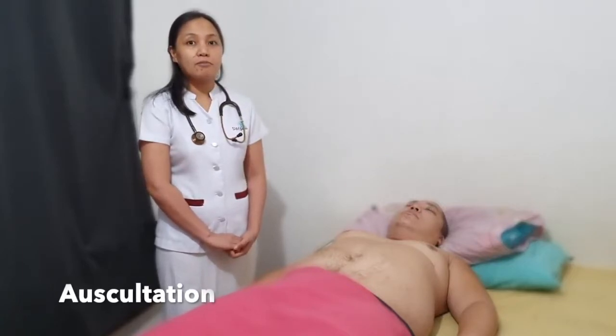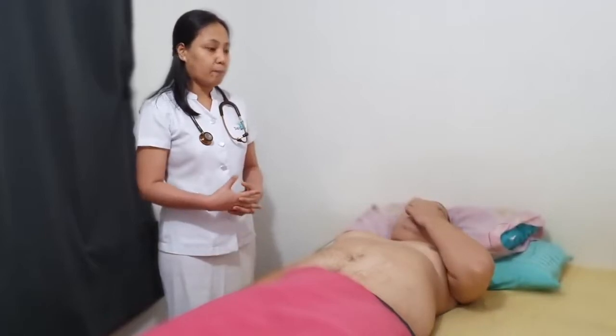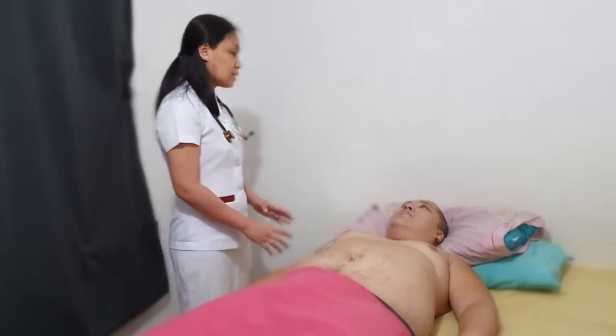The second part is our auscultation. Auscultation comes first before palpation and percussion, because they might affect our bowel sounds and our results. What we expect here are some clicks, gargles, or stomach growls, which we call borborygmi, and these occur at an estimated frequency of 5 to 34 per minute.